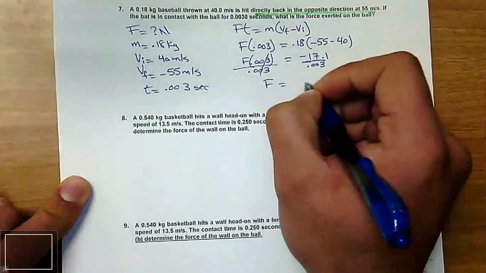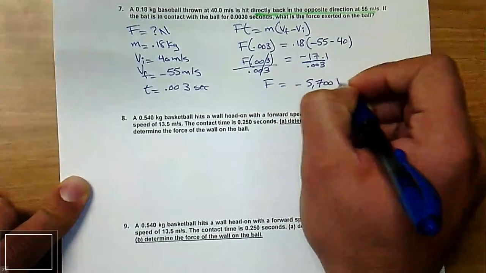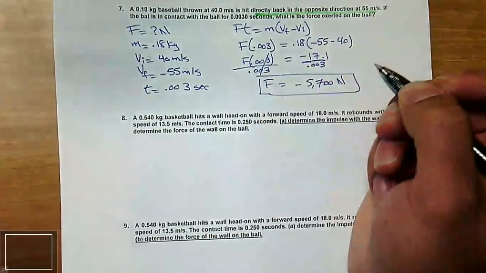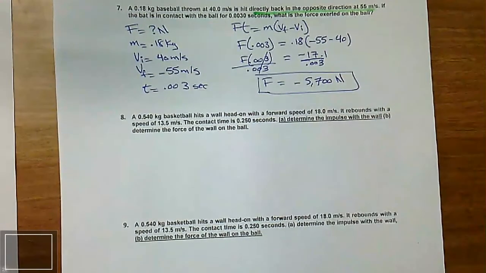So we're going to divide by 0.003 seconds on both sides. And our force comes out to be negative 5,700 newtons. And this makes sense because the force causes it to go to the left, so that's why you have a negative value.